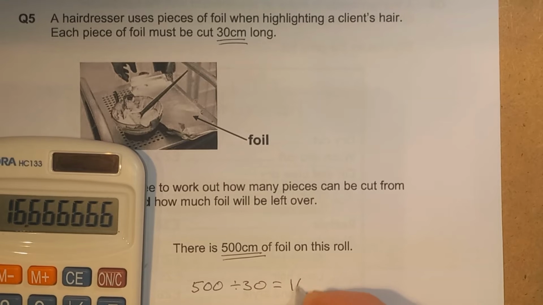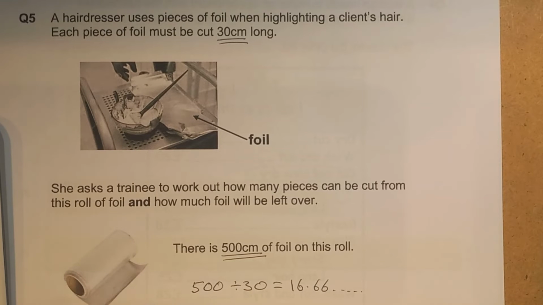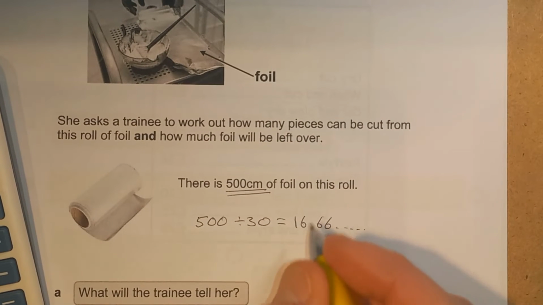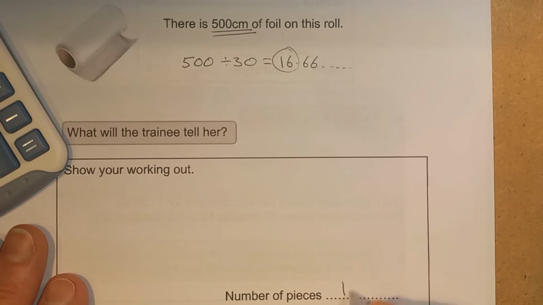And we get 16.66, keep going. Okay, so the number of full pieces of foil they're going to get will be 16. Okay, so I can write that down here.